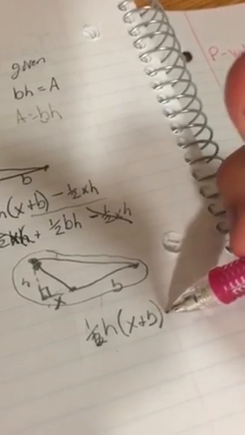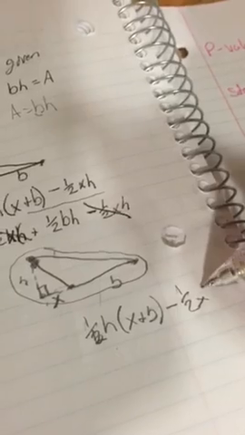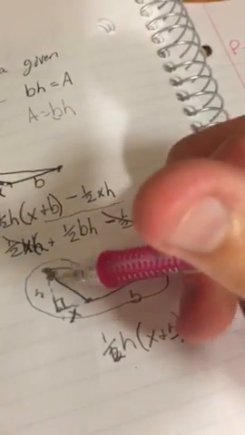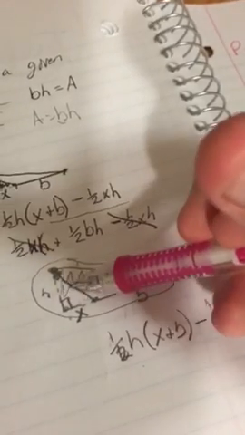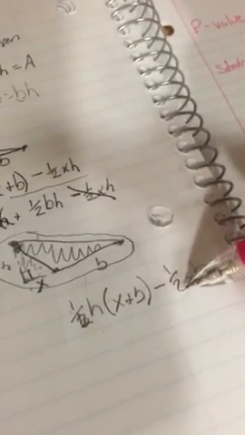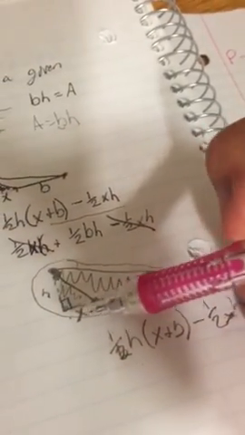Well, we only want the area of this triangle here. So we need to take out the area of this triangle here, which is going to be 1/2 x times h, because x is our little base.